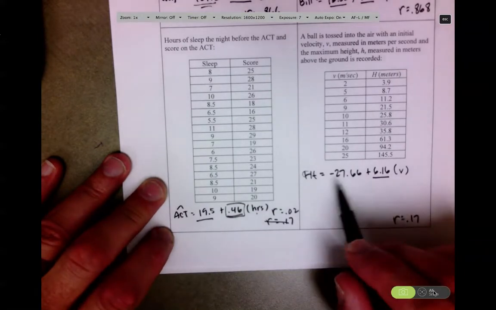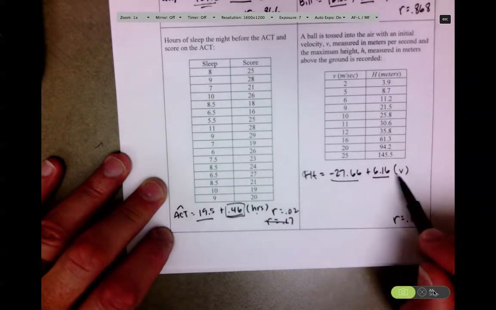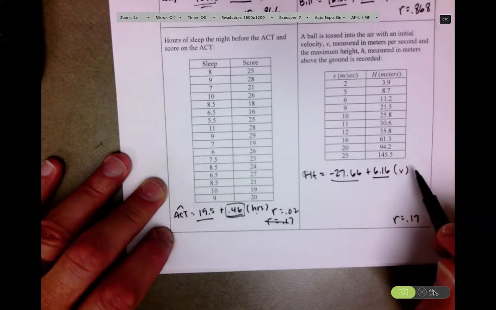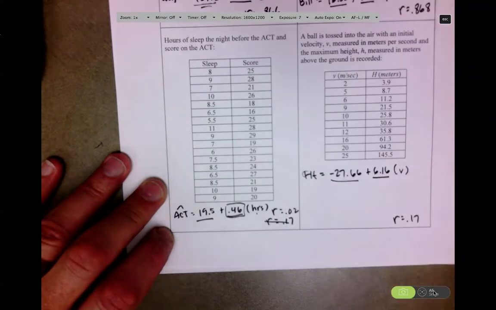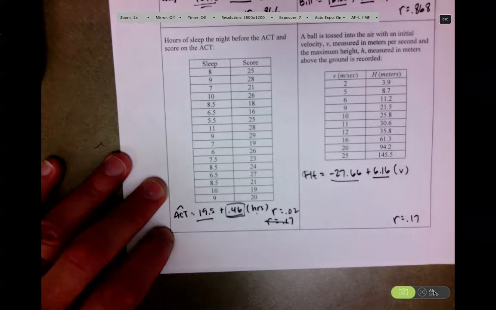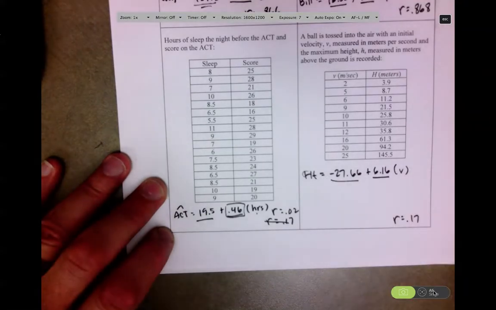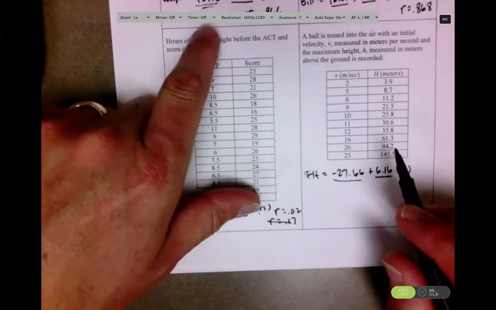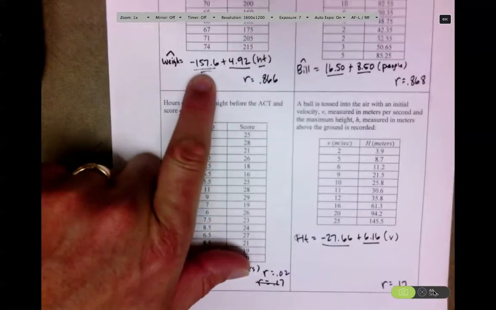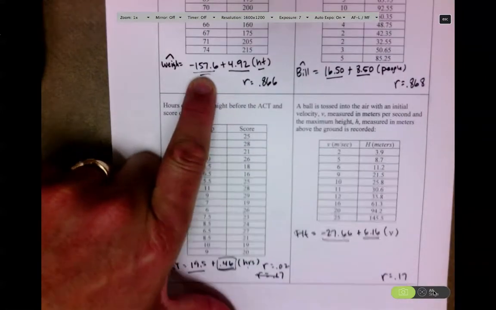And then this one again doesn't make a lot of sense. This one says that if you have an initial velocity of 0, the height is going to be negative. Actually, the model should predict that if you have a 0 initial velocity, it's not going to go anywhere. So this negative 27.66 is kind of like the negative 157.6 up here. It doesn't make a lot of sense.